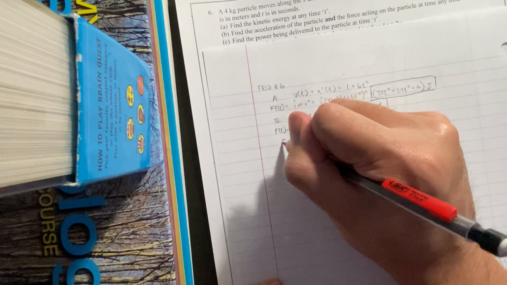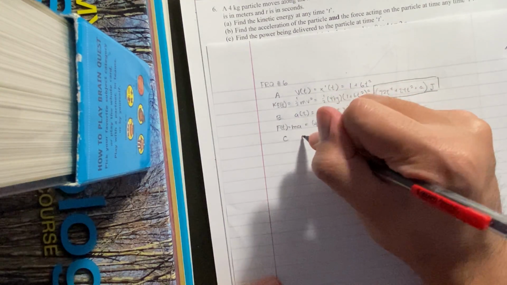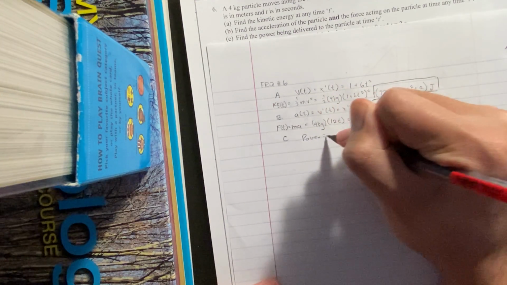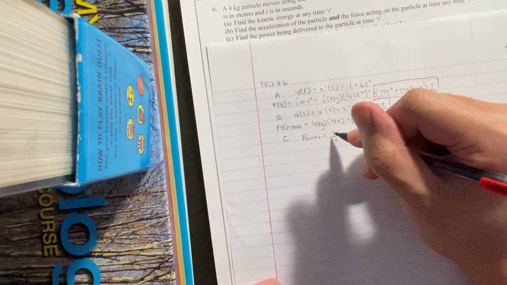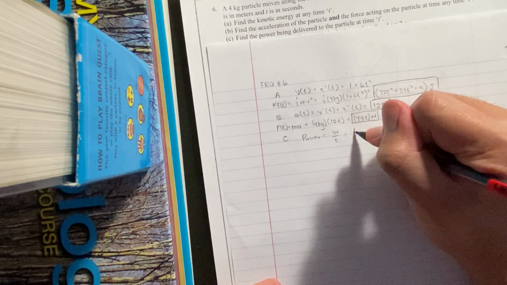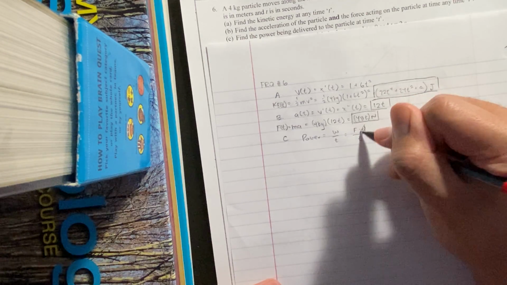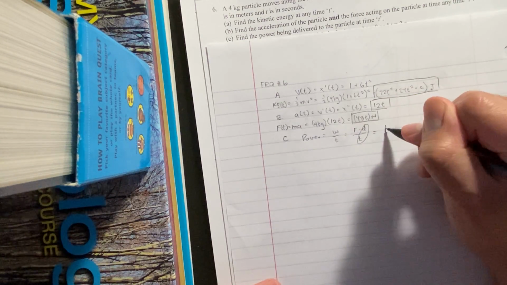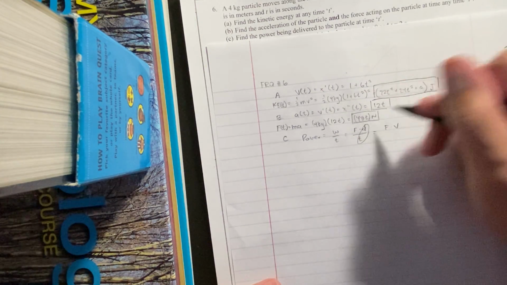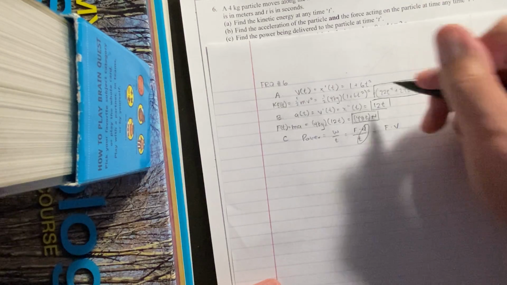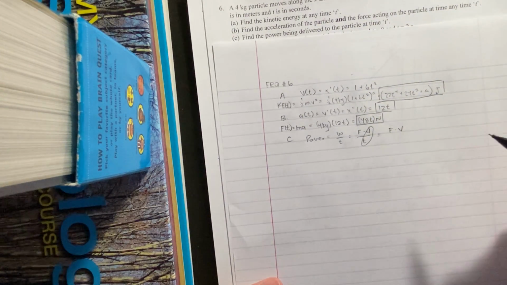And then part C asks us to find the power being delivered at any time t. So power is work over time. We know that work is force times distance, and that's over time. Distance over time is velocity, so power is force times velocity. Since we have both the force function and the velocity function right here, we just plug that in.